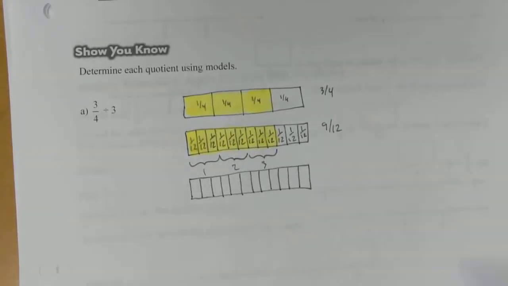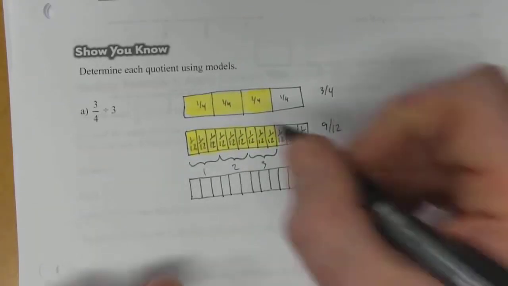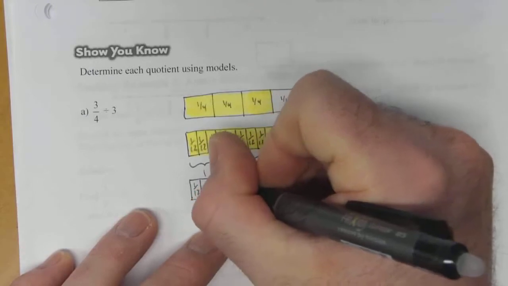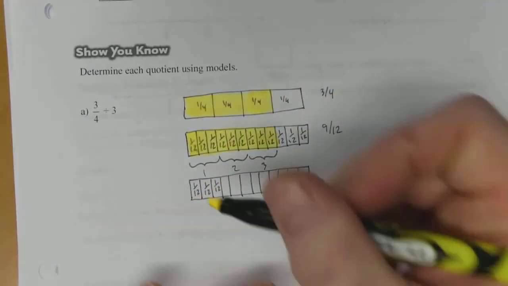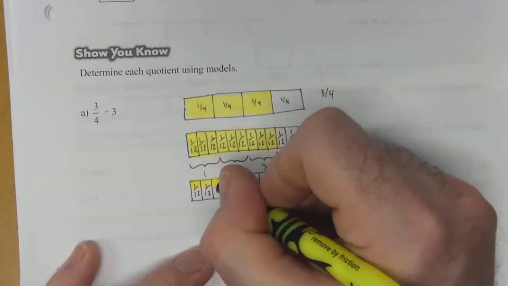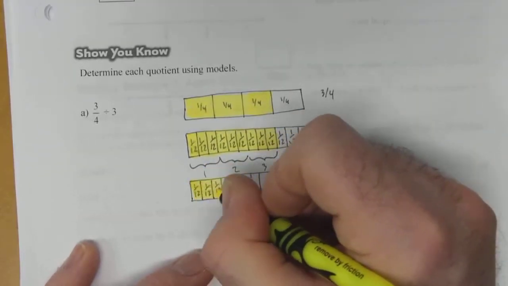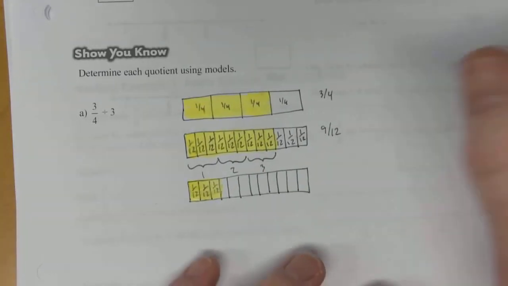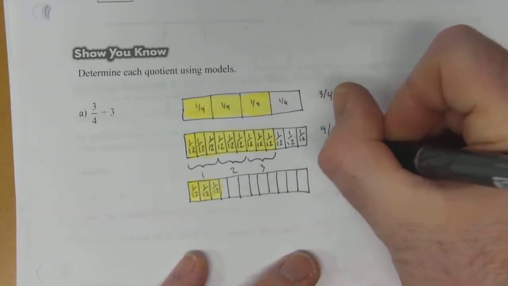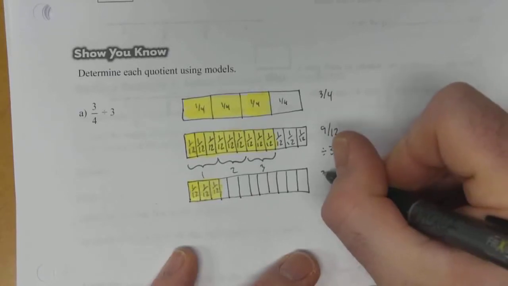So if we divide it into 3 pieces, one of those pieces, these are still 1/12, one of them now is that big. So when you divide by 3, you're left with 3/12.